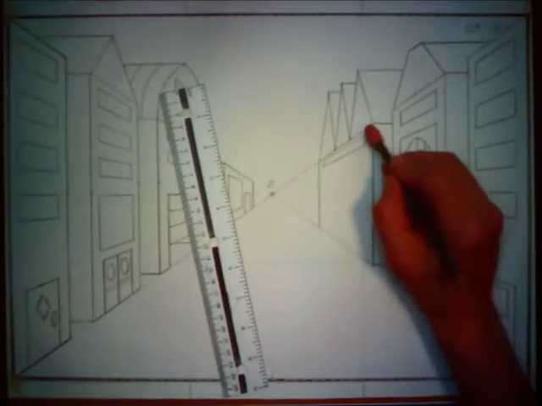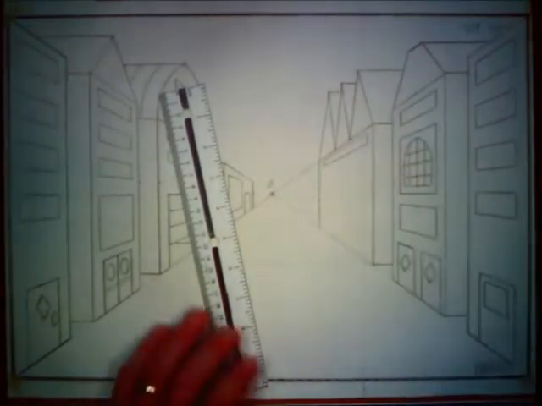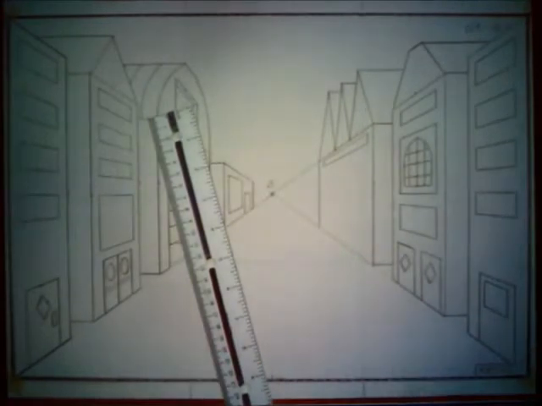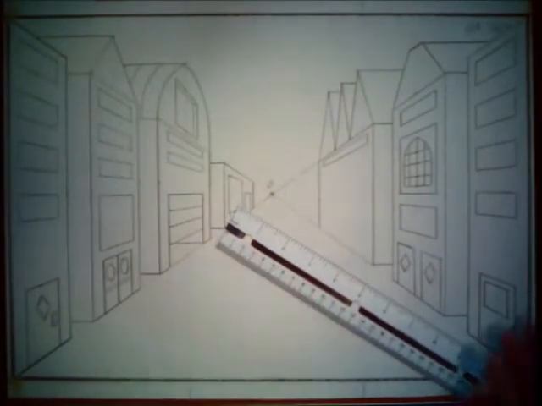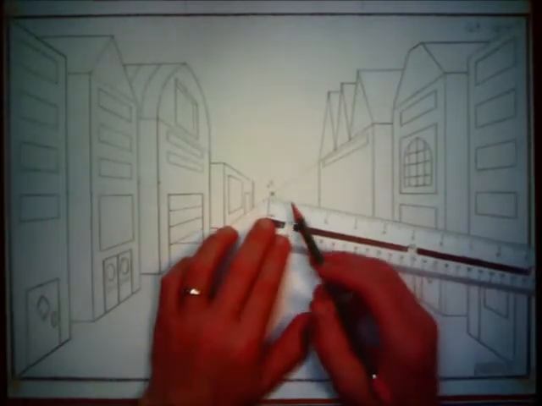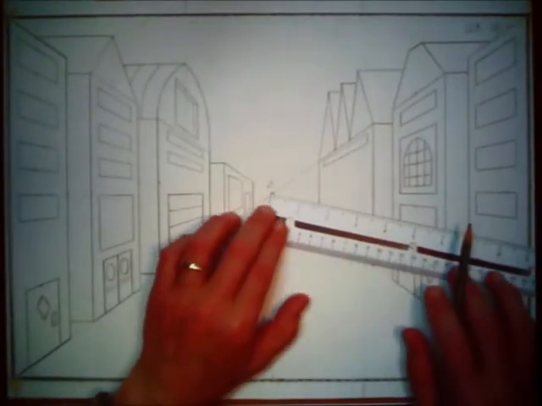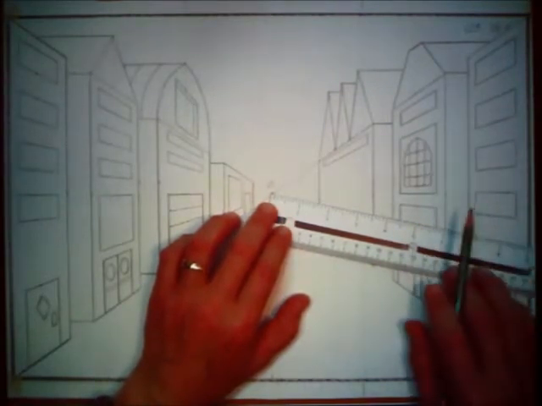Okay, that gives us a chance to kind of tune up a little bit of our erasings, if we must. Now, that window is more like a skylight. We're going to put in some larger windows that are more like display windows at this point. So we're going to take our ruler, park it on the vanishing point. We're going to use this window right here as our guide.